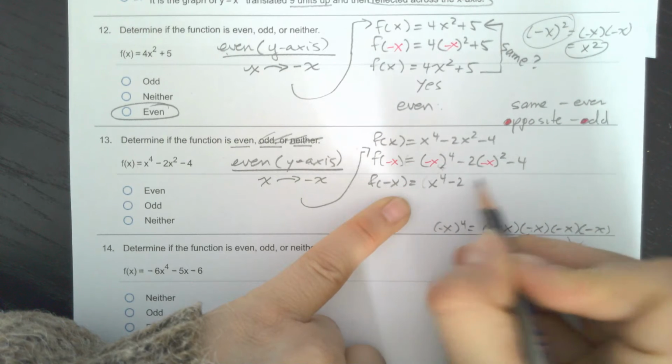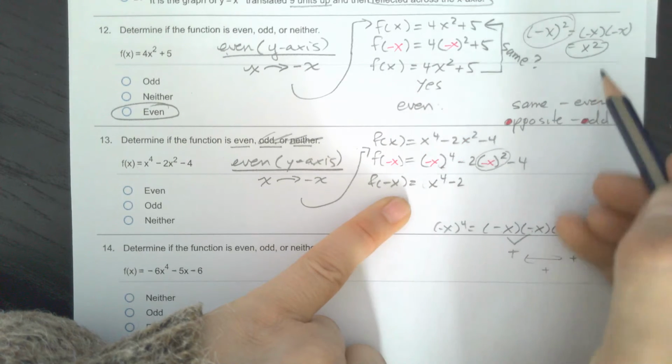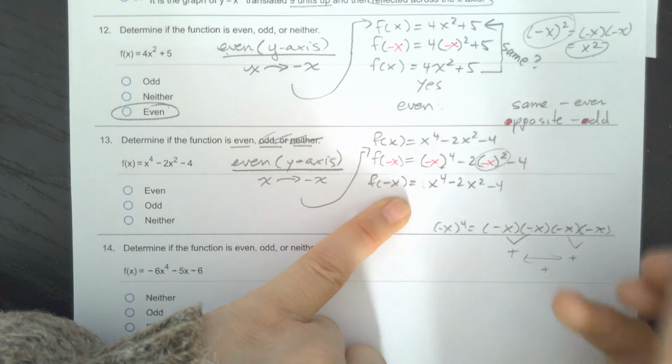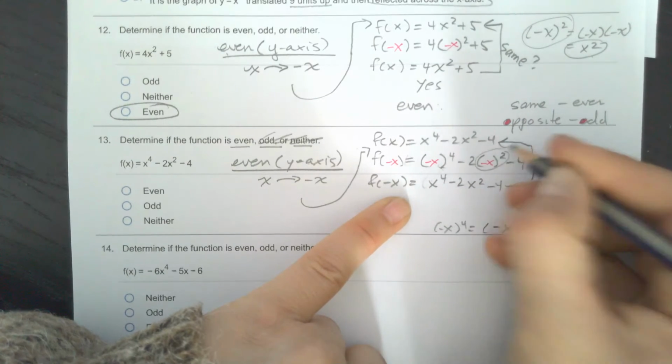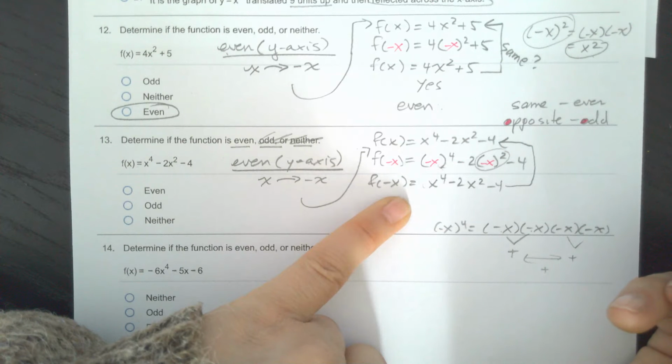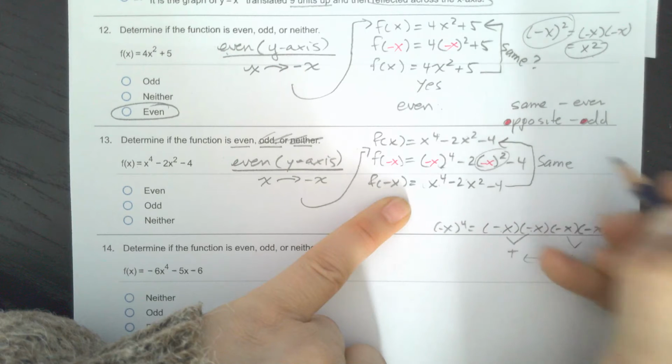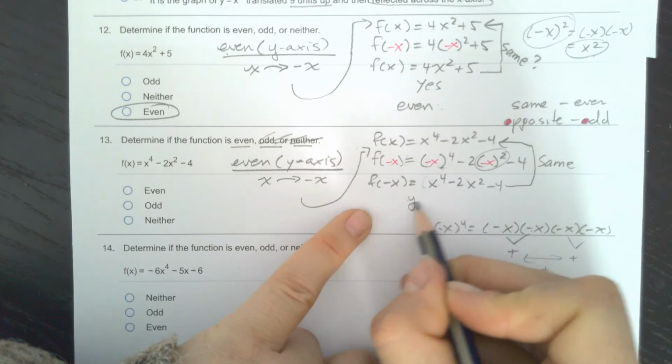And we discovered that this is the same as x squared. So I just go minus 2x squared minus 4. So now I say, is it the same or different? That's the same. If it's the same, that means yes, it's even.